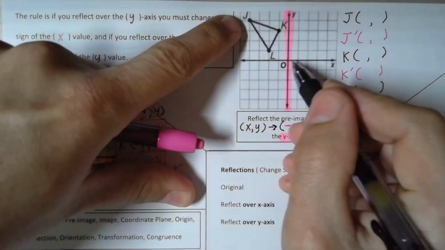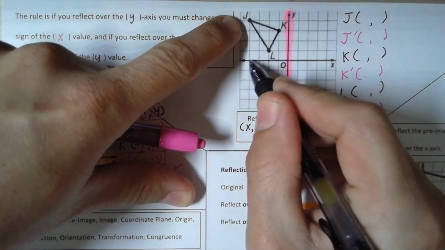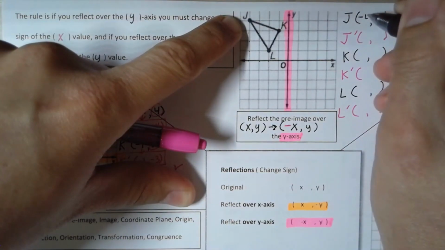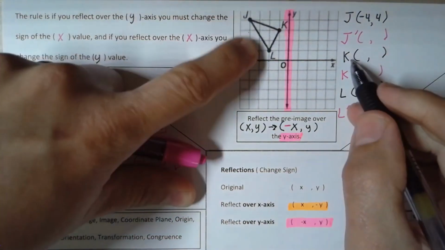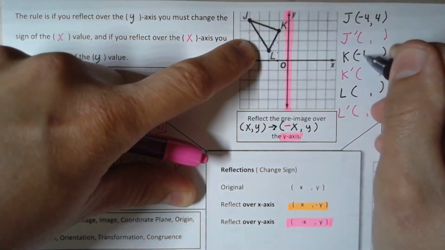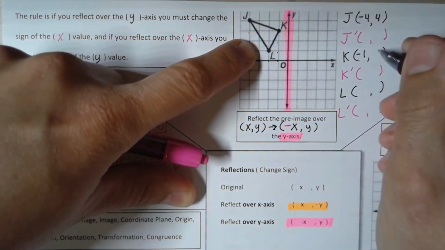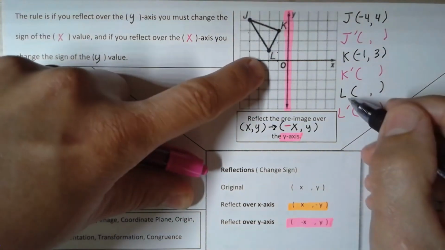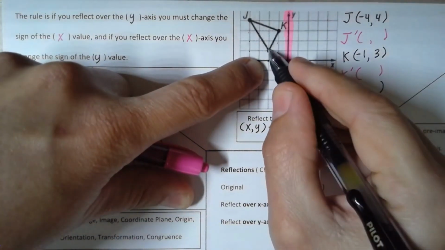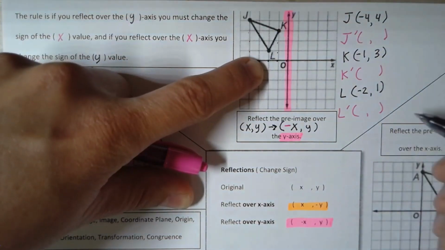So my ordered pair for J, from the origin, I go 1, 2, 3, 4, 1, 2, 3, 4. So left 4, up 4. For K, I go 1 and 1, 2, 3. Negative 1 to the left and up 3. For L, I go to the left, 1, 2, so negative 2, up 1, positive 1.